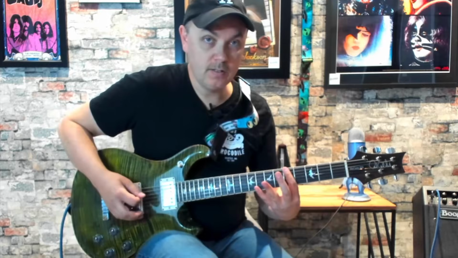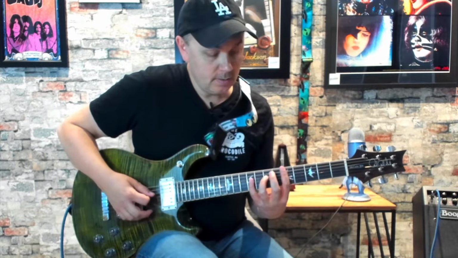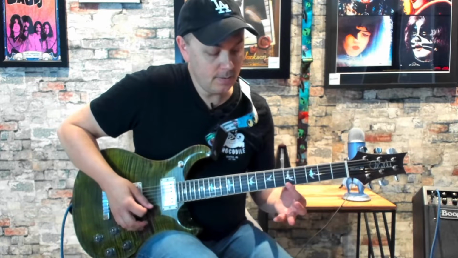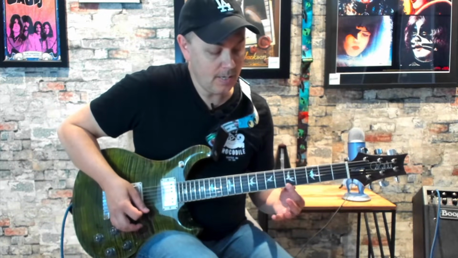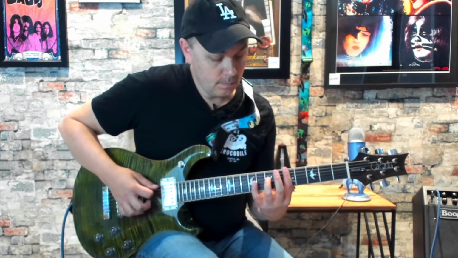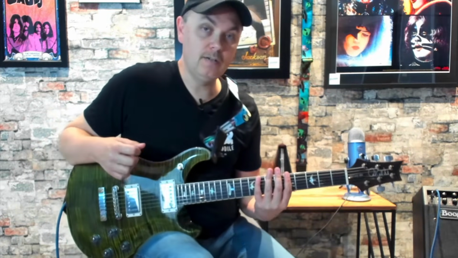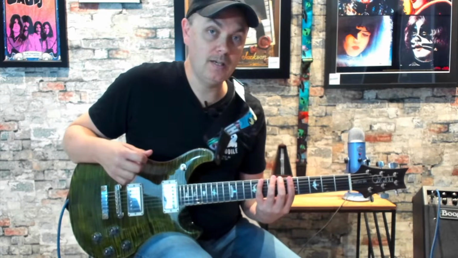So the 5th fret of the low E is an A. 7th fret of the D is an A. And then down here on the 5th fret of the high E is also an A. So we know that is our root note, so it's the key of A. So it's an A minor pentatonic.